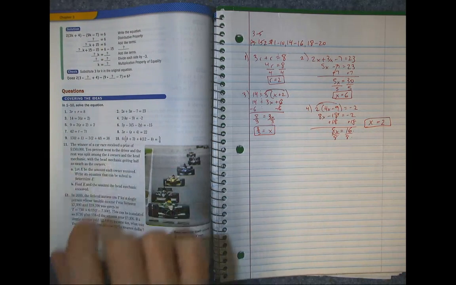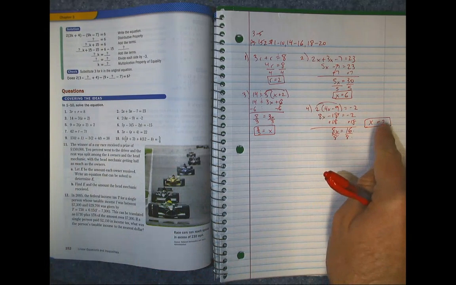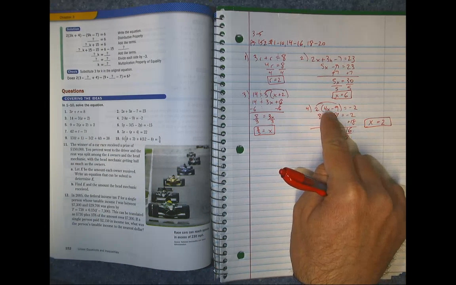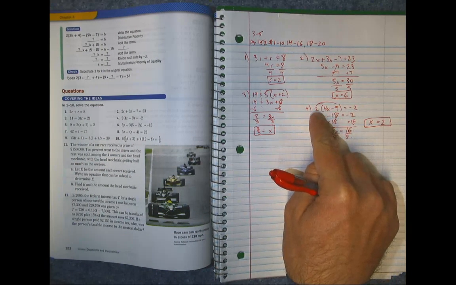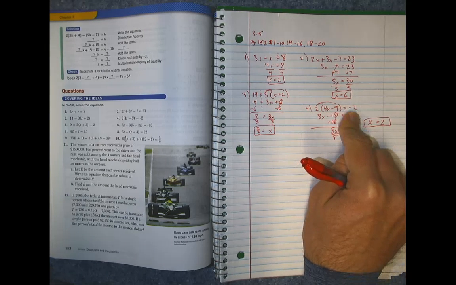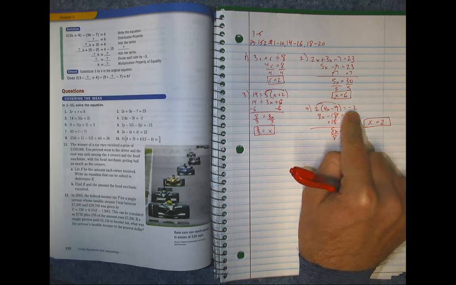Also notice it didn't ask you to do a check. You could take your answer and plug it back in: 4 times 2 minus 1 times 2. Make sure that it gets this answer. You might say, well, if it didn't ask me to do a check, why would I do a check?